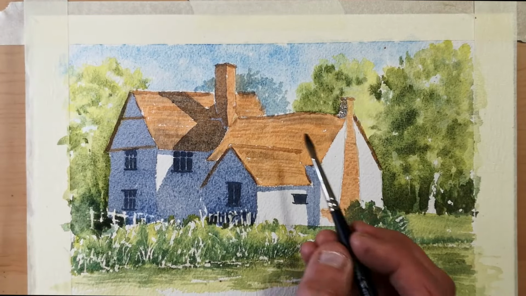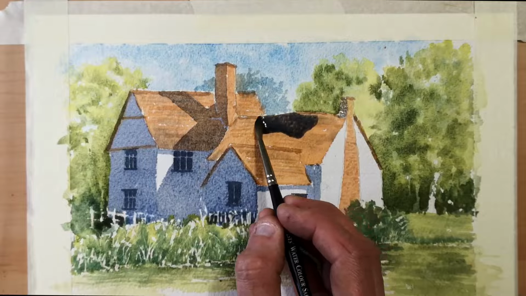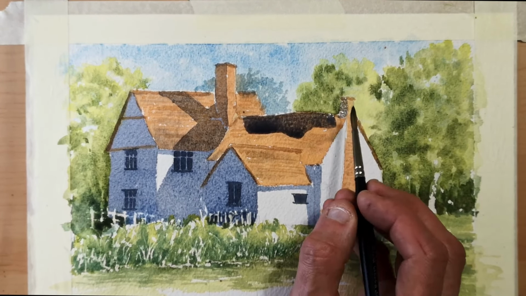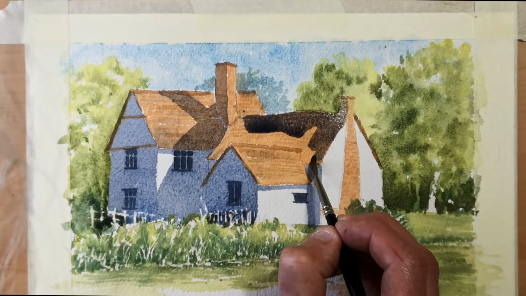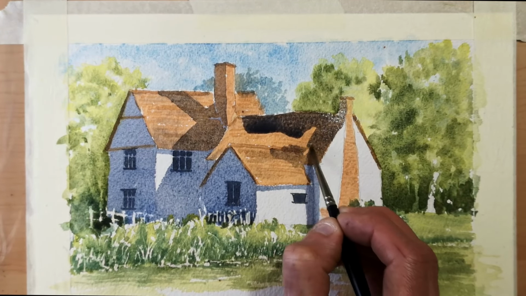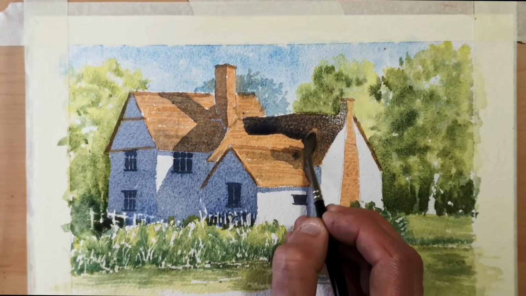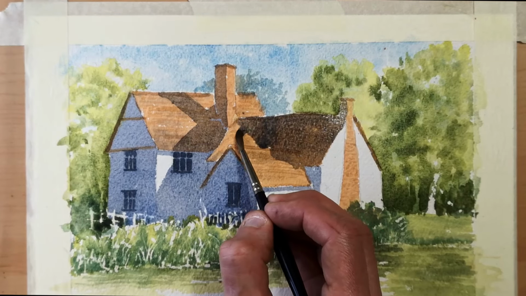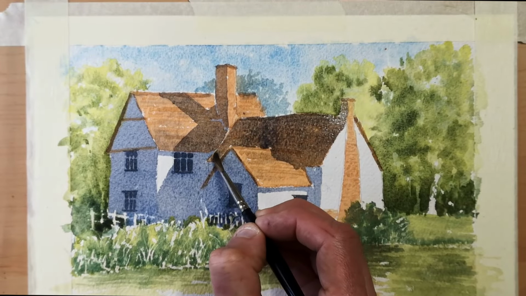Now really, a lot of this is also in shadow, so all of that's in shadow there. There's some sort of shadow going across there. Back in, I used all the paint in the brush, so I do not want to scrub this, otherwise it'll make it nasty.